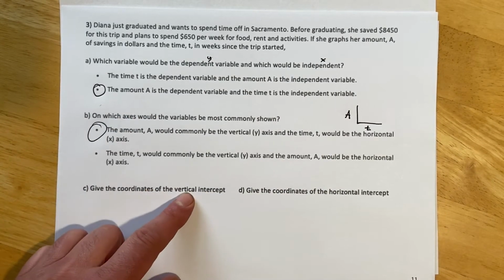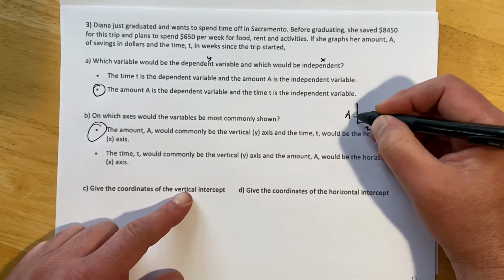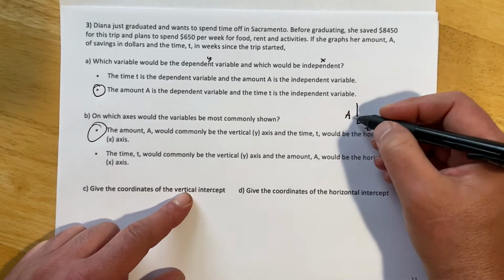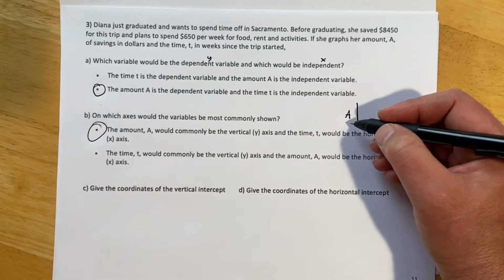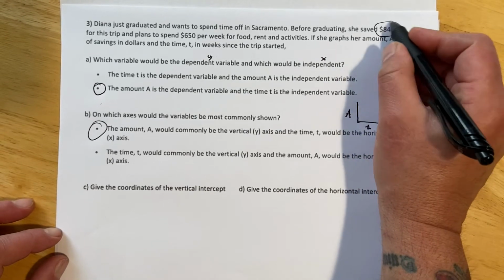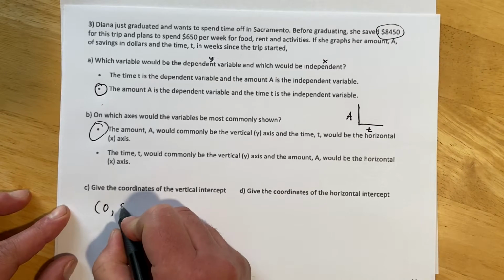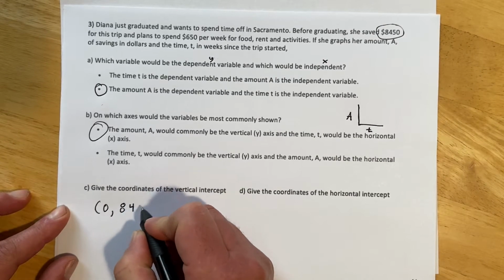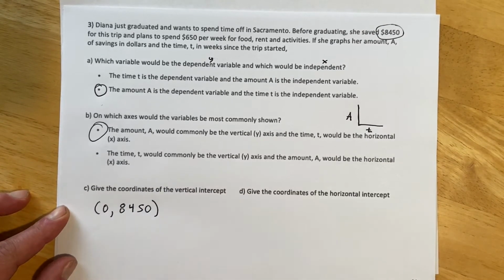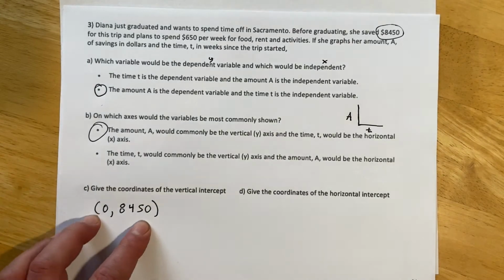C, give the coordinates of the vertical intercept. So in our vertical intercept, that was this amount A, and so that would be how much money she's starting with. So that would be right here. At time 0, she had saved $8,450. So that would be our vertical intercept.